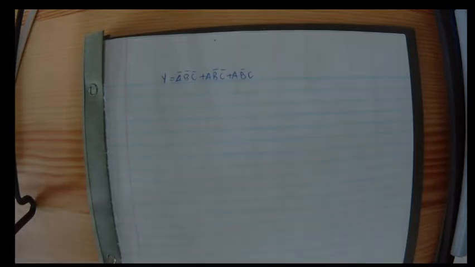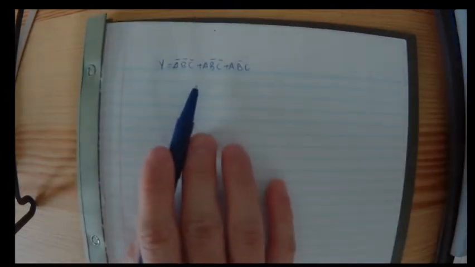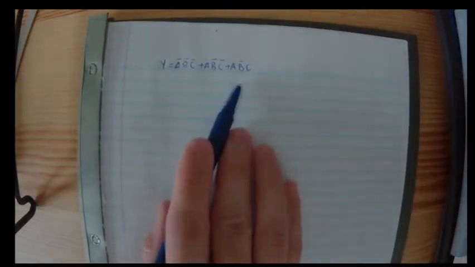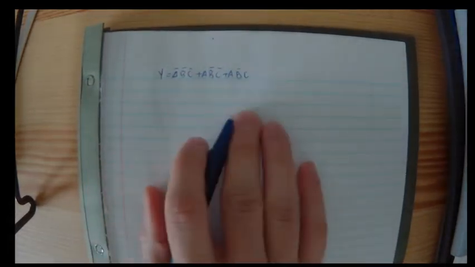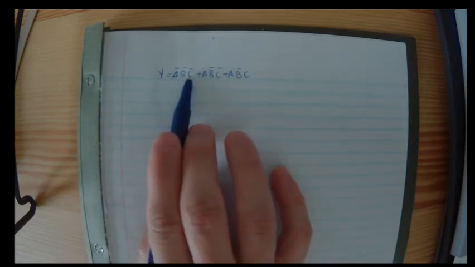Hello everybody, this is an extra video about how to use K-maps, some examples of K-maps, Karnaugh maps being used for simplification, Boolean equation simplifications. So you can see here that I have an equation from the other video. What I'm gonna do is build the K-map for this equation and see how we can simplify this. So it's three variables, A, B, and C.